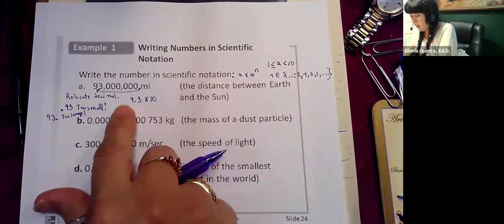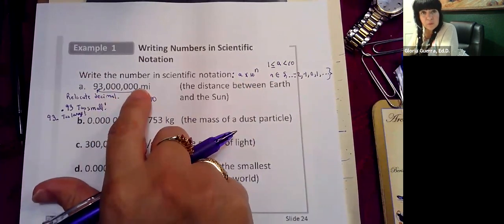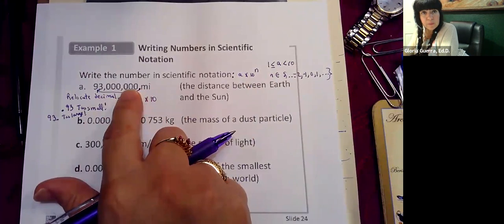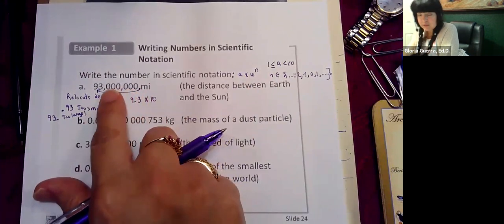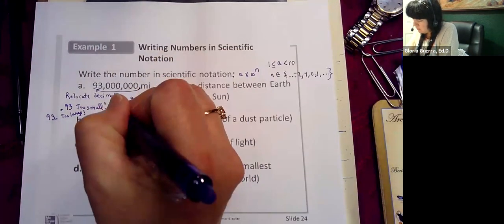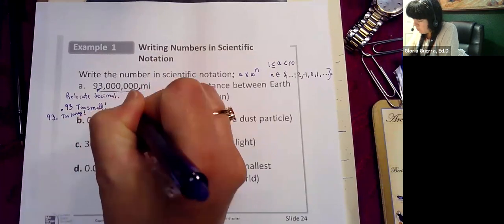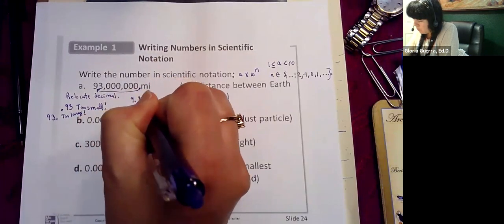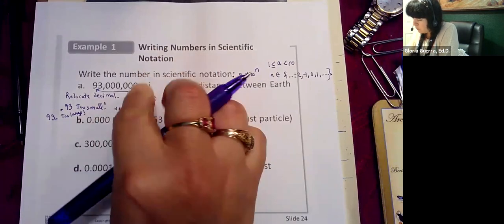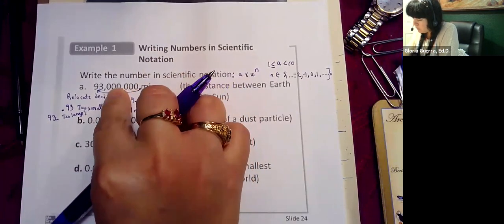Now, how many moves do you need? 1, 2, 3, 4, 5, 6, 7. We need 7 moves.